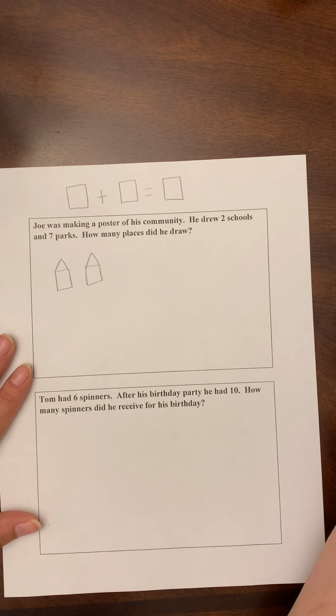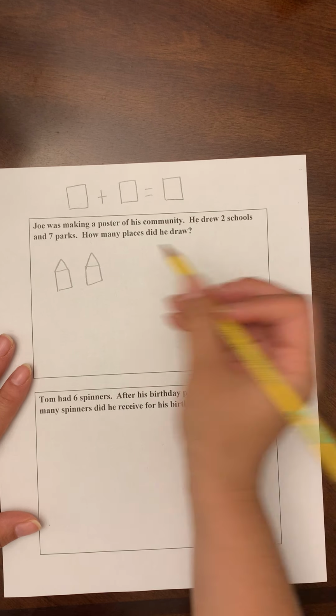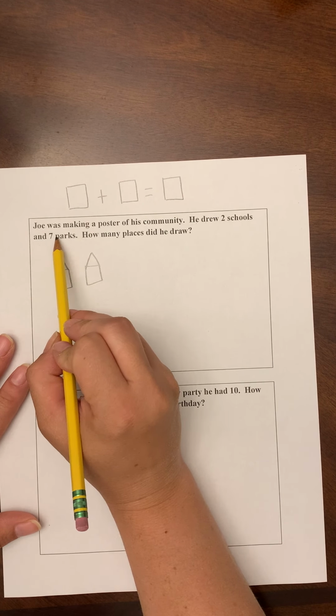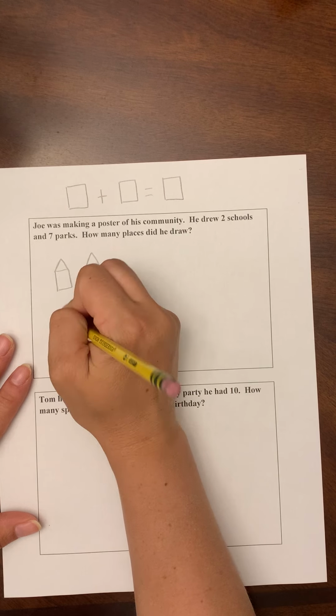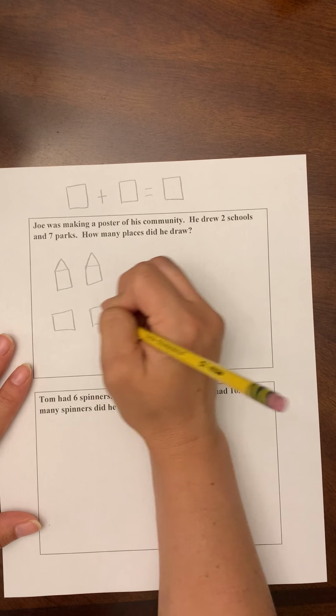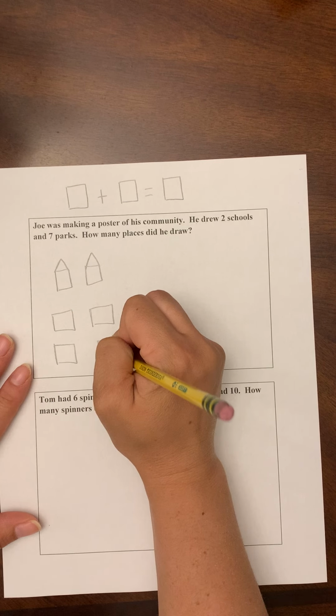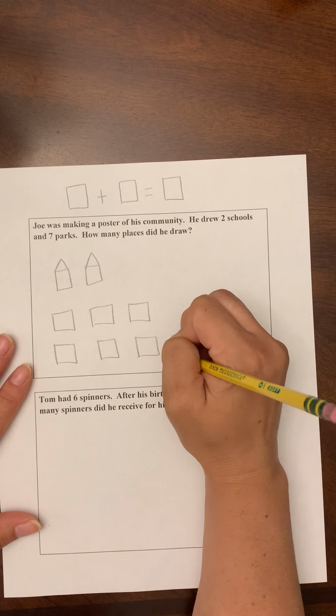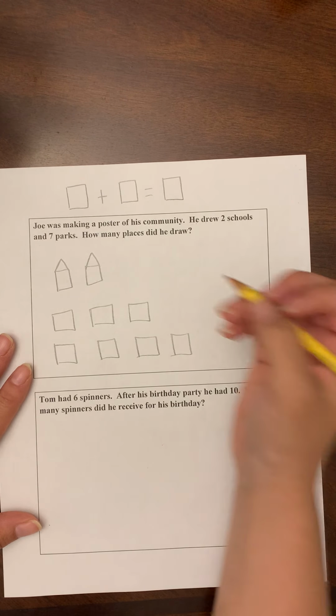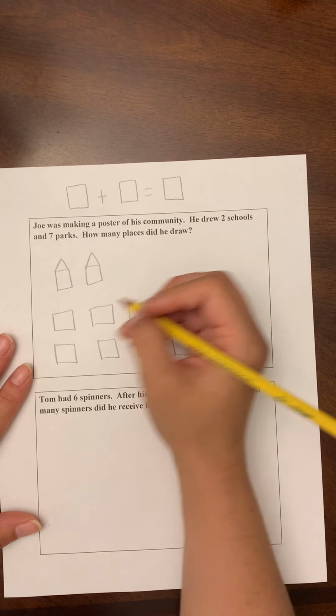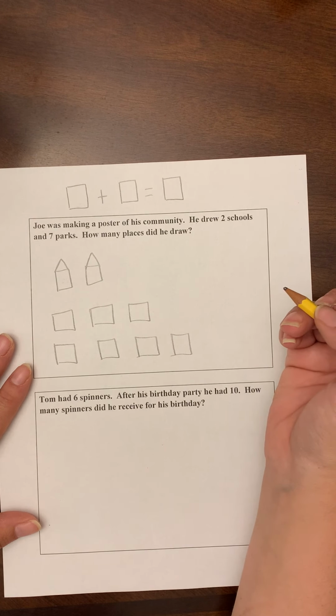Don't laugh at my drawings, boys and girls. And then he drew 7 parks. So here's my schools. Here are my parks.